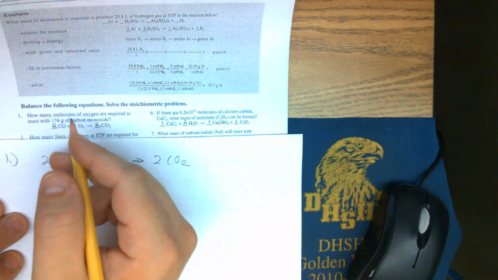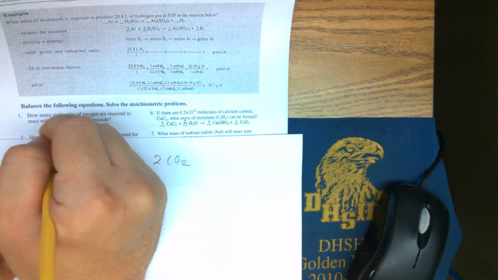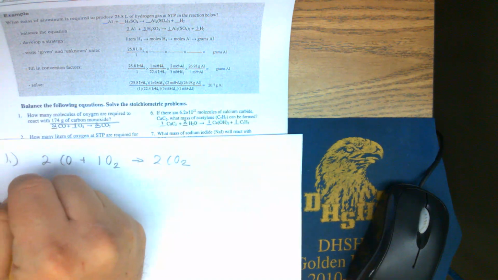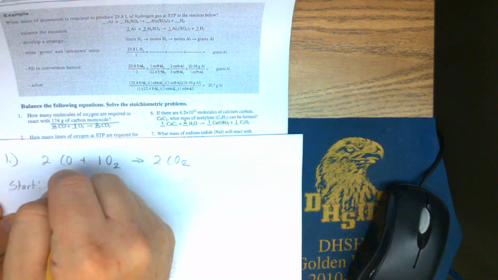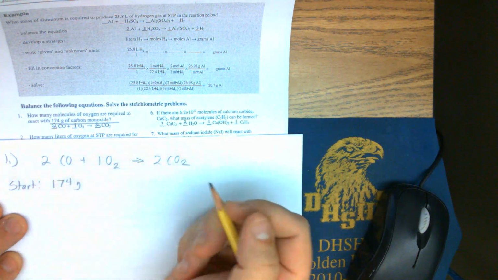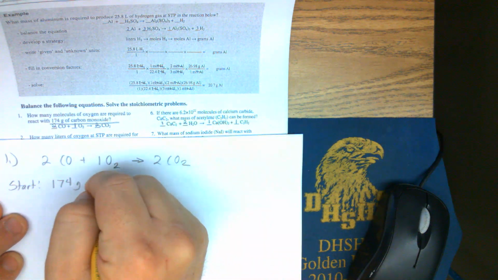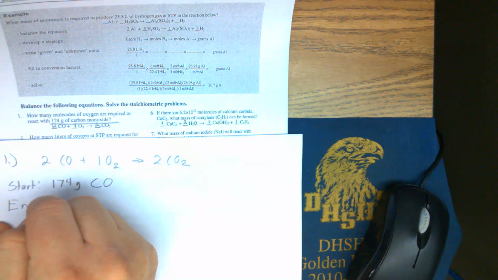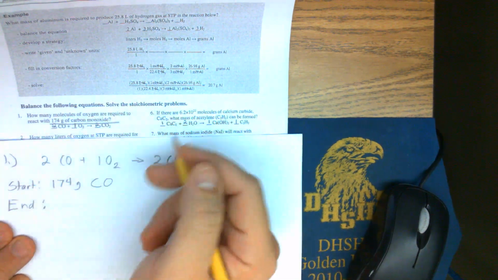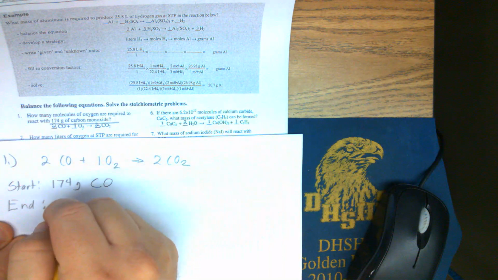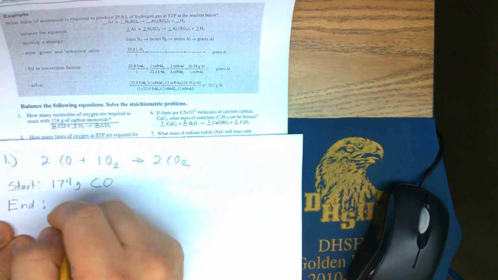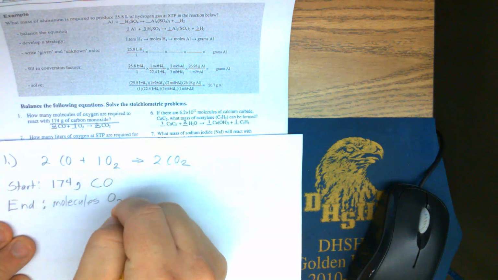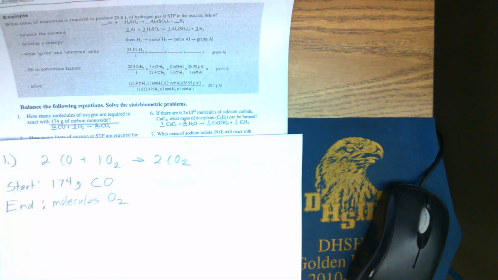We know that we are starting with 174 grams of carbon monoxide. Carbon monoxide is CO. We're going to end with carbon dioxide, CO2. And we want to find molecules of oxygen. So we need to have a plan for this.